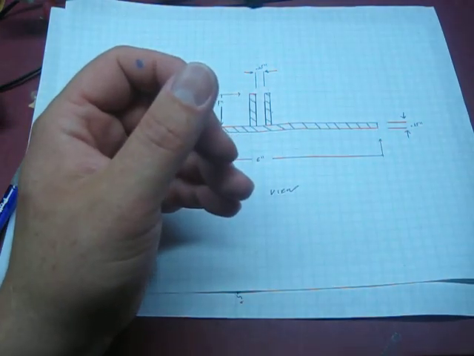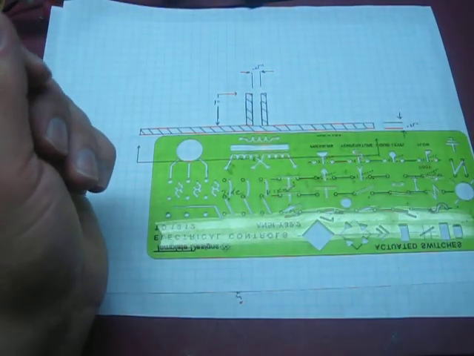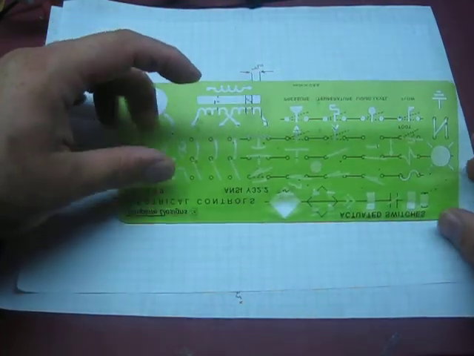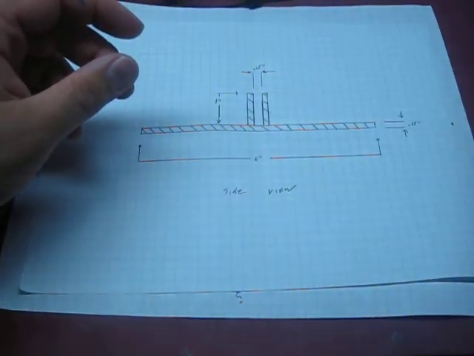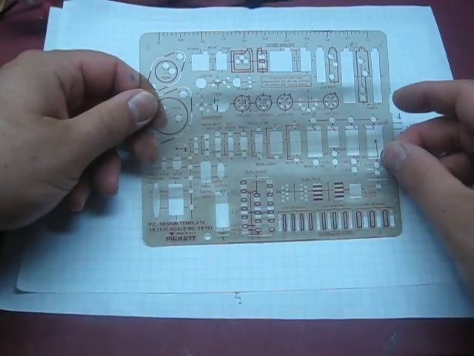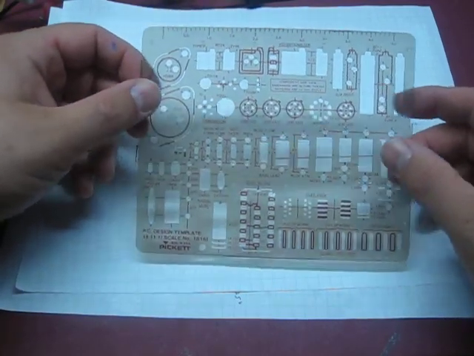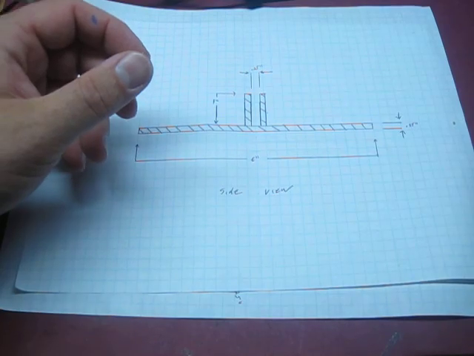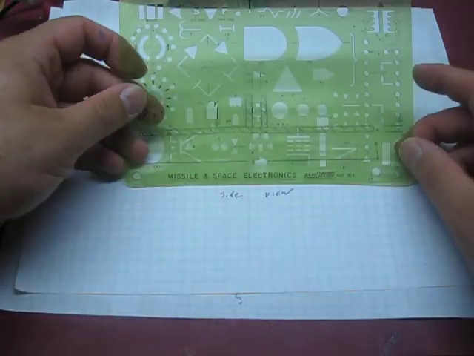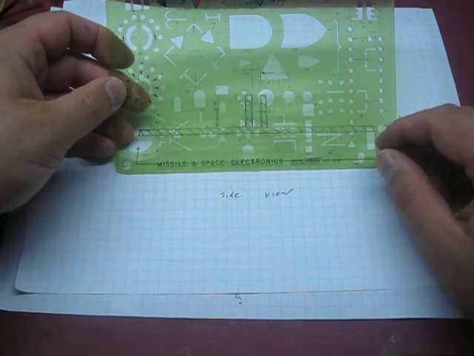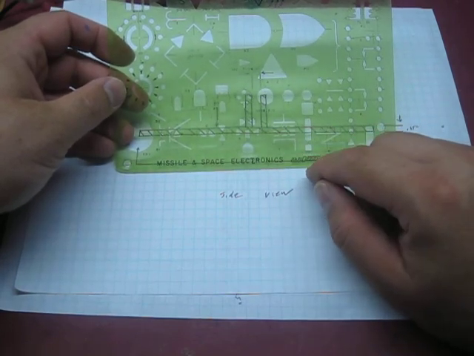Some of the other things that I've collected over the years are different templates for electronics. We've got this one, and here's a PC board layout. This makes drawing a lot easier. Here's one from about the 1950s, 1960s. It's even got some tube stuff in it.